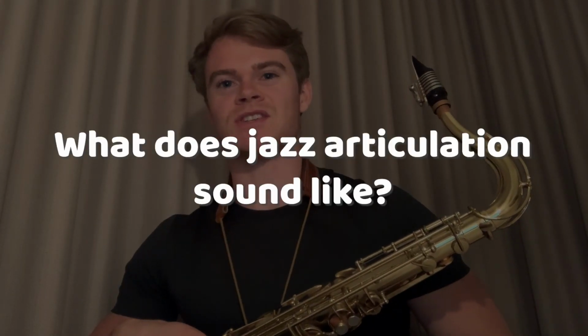Today we'll be taking a deep dive into jazz articulation. Jazz articulation is one of the easiest concepts to understand, but the hardest to execute. That is why breaking this down into easy steps and thinking literally about what each part of jazz articulation sounds like is the key to mastering this concept.